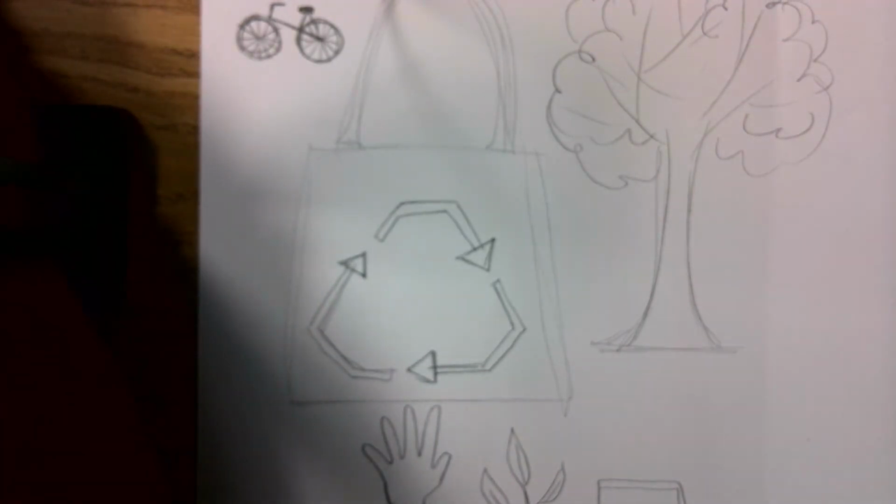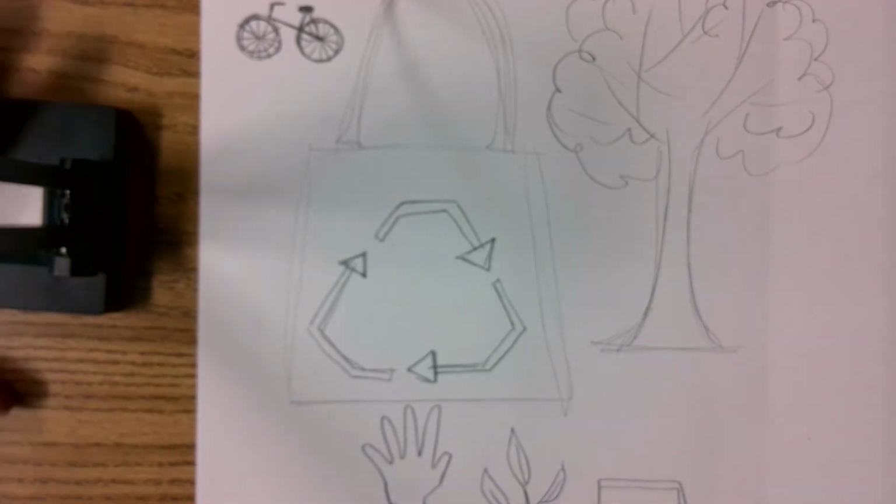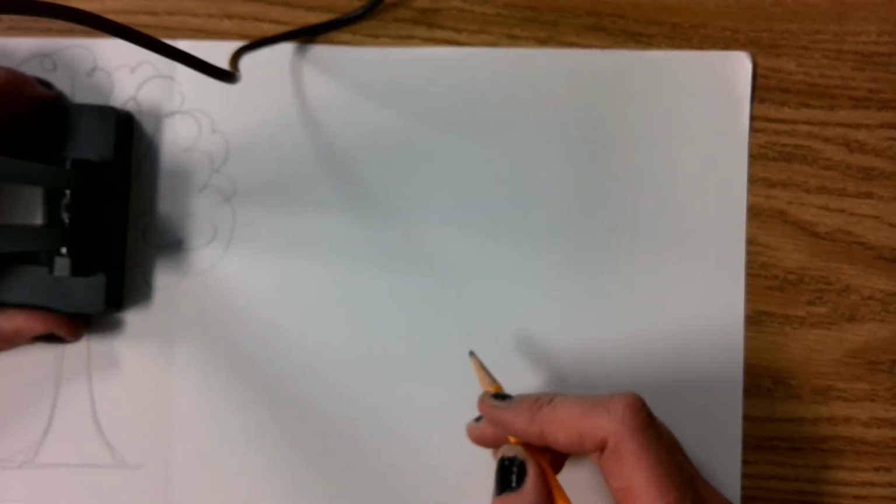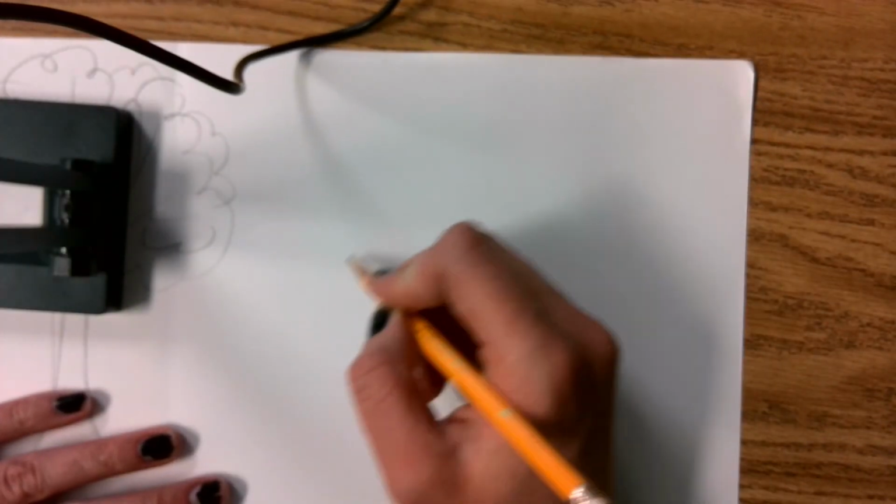Okay, so these are all the symbols and things I'm going to talk about. If you have ideas for other things, by all means, use that idea for your poster. The last thing I'm going to show you today before I do my poster on a time lapse is how to draw some different animals. The first one I want to show you that we've already kind of talked about is actually a turtle.